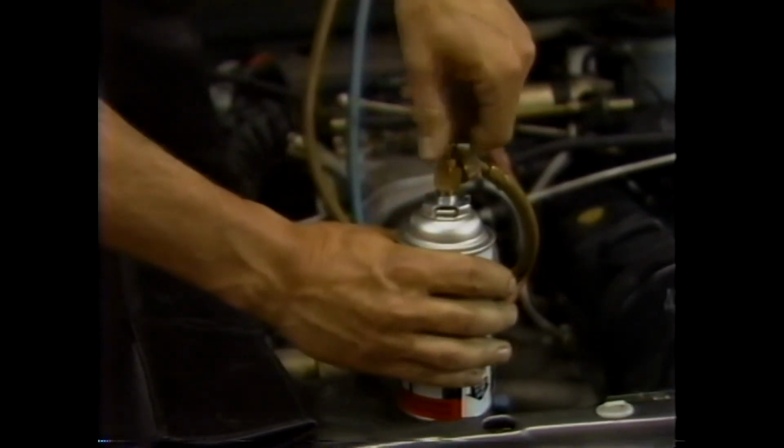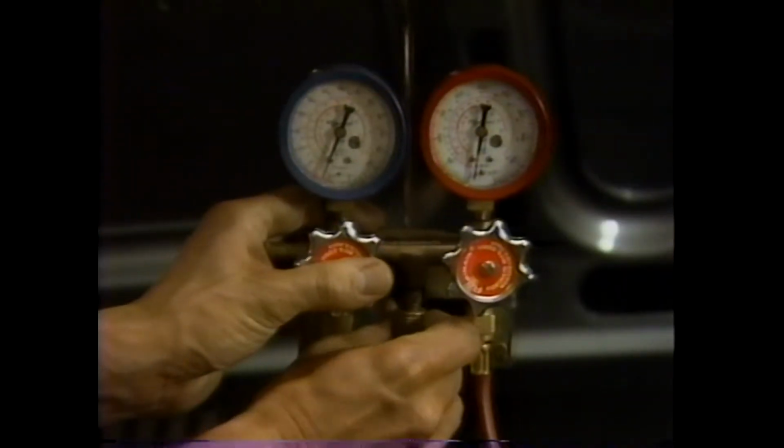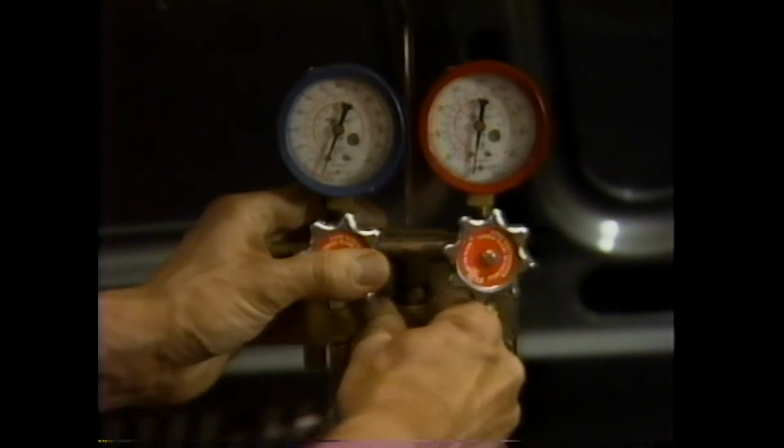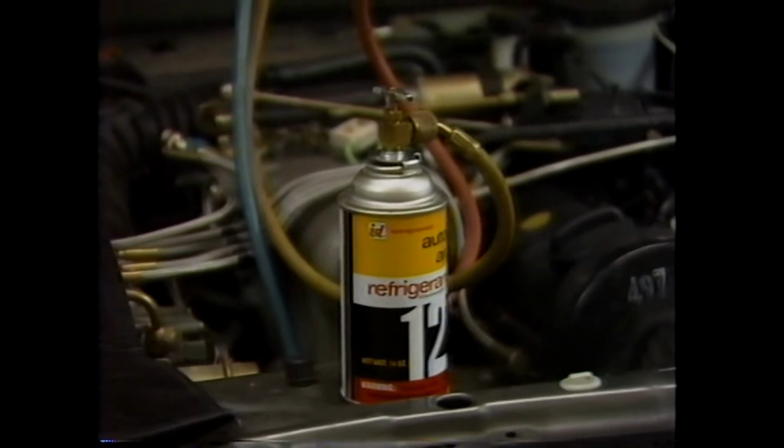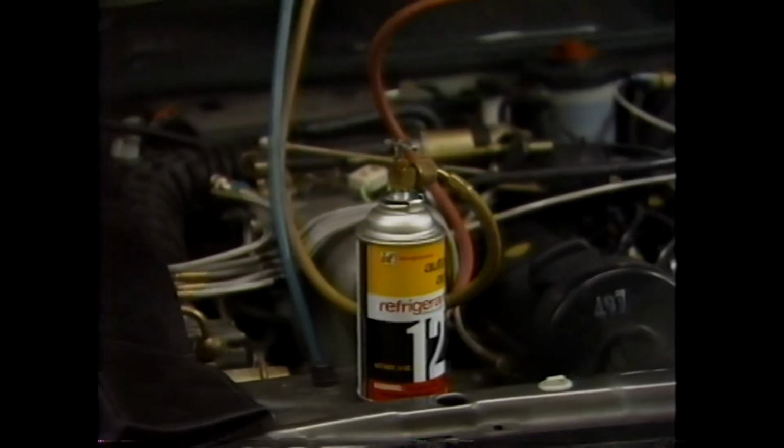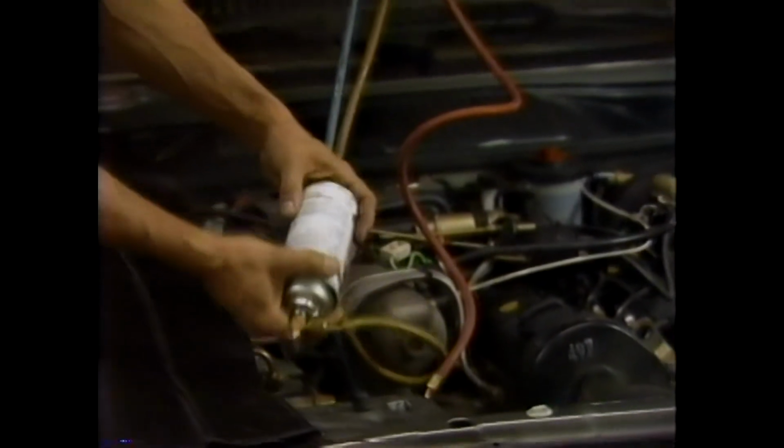Open the valve on the can and briefly loosen the center hose connection at the gauge set to purge any air from the hose. First, charge the system with R12 with the engine not running to prevent damage to the compressor when the air conditioning is first turned on again.